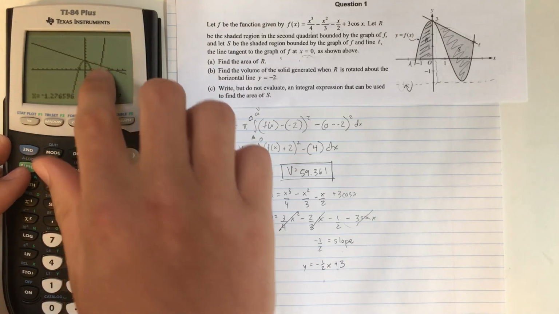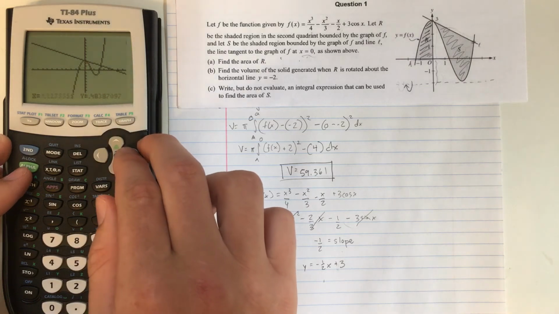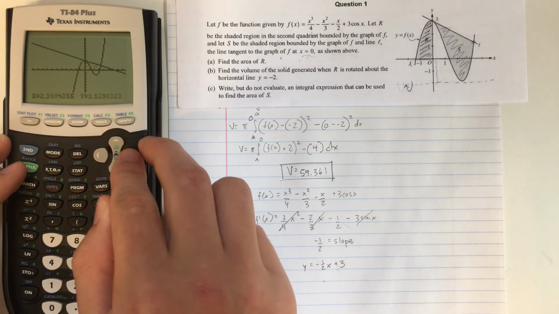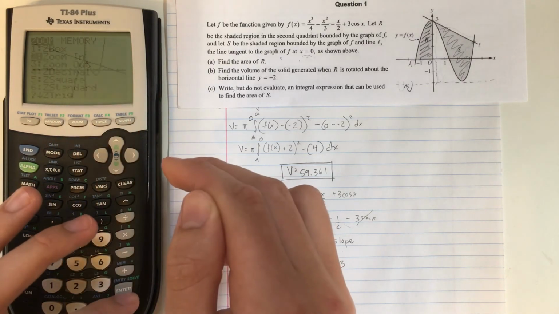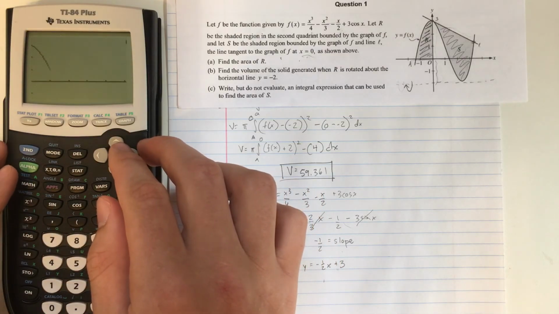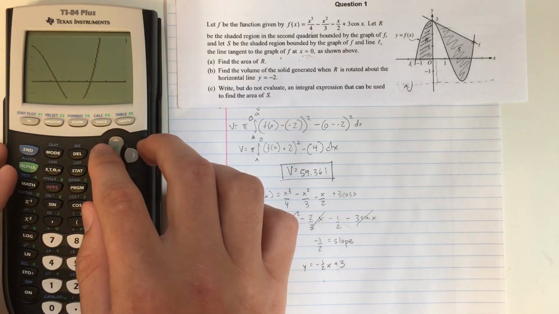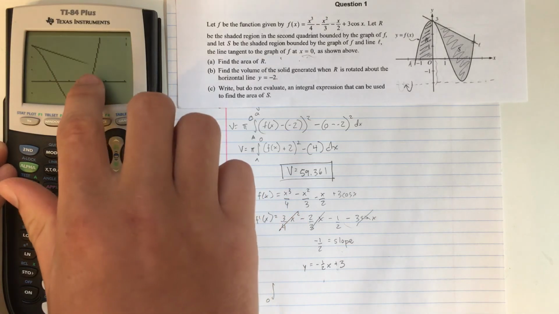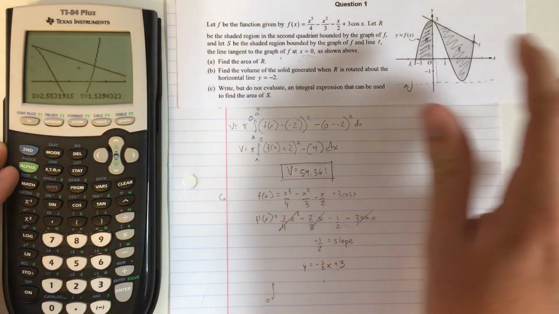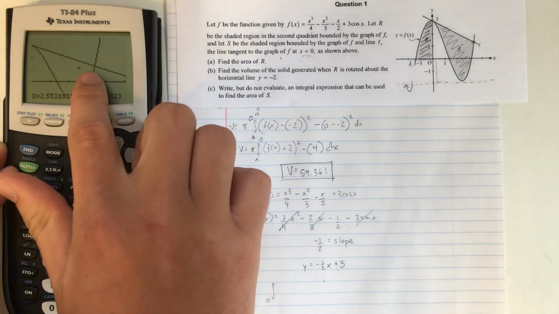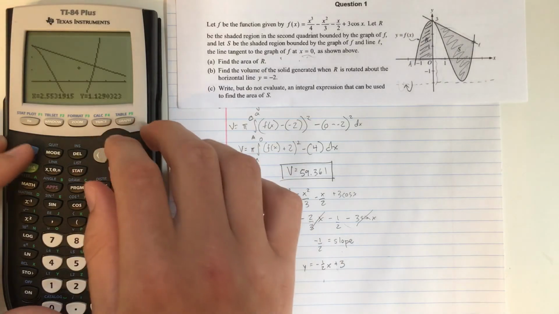And we're looking for that point. Let's zoom in a bit on that point. So this point of intersection is this same point. We need to find what that is so we can have that as our upper bound.